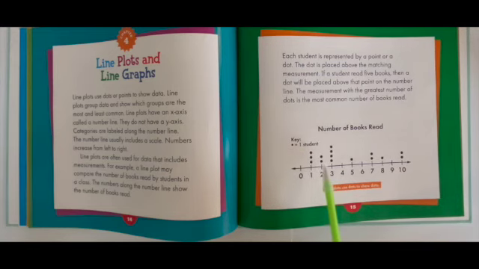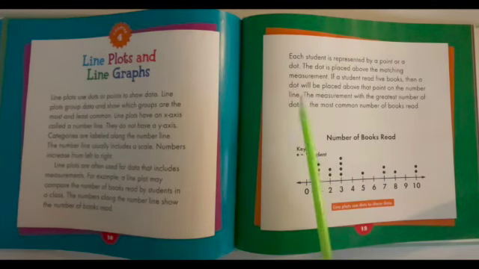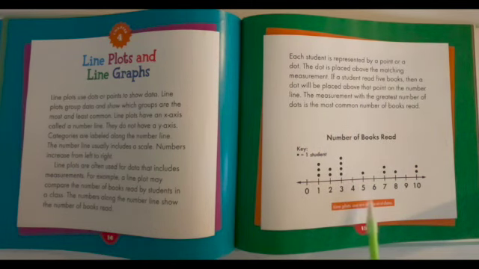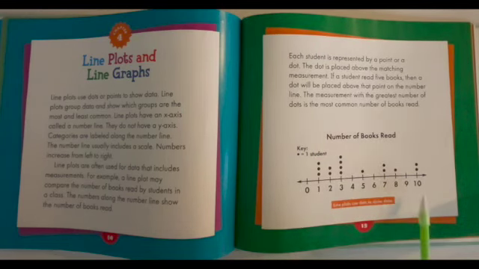2 books are read by 2 students, 3 books were read by 4 students, and 5 books read by 1. If a student reads 5 books, then a dot will be placed above that point, like this. If a student reads 5 books, that means these are 5 books and 1 dot here. If a student reads 10 books, that means a dot here.